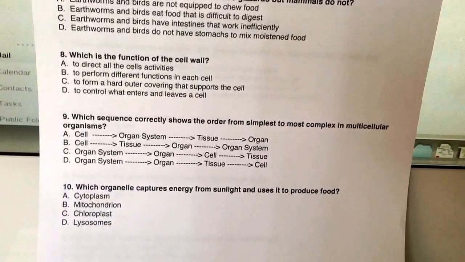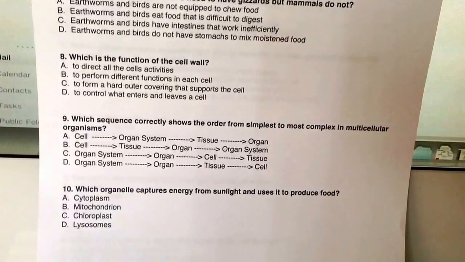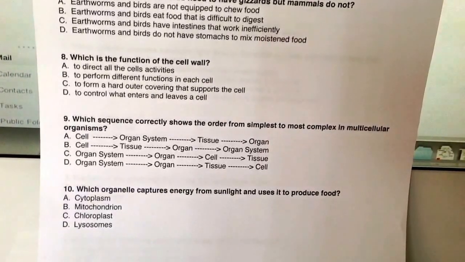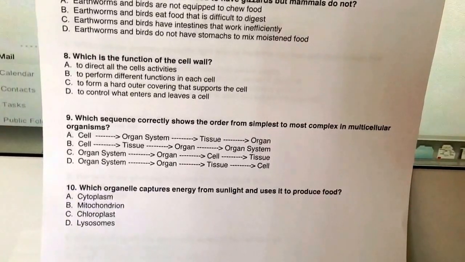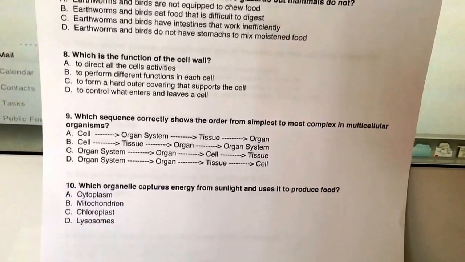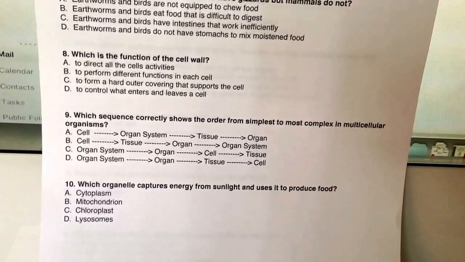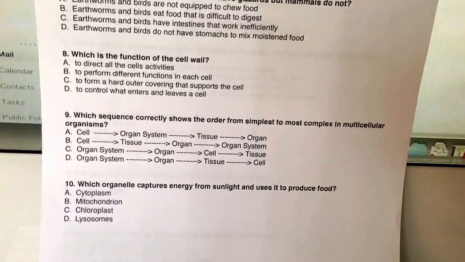Number 10. Which organelle captures energy from sunlight and uses it to produce food? A, cytoplasm. B, mitochondrion. C, chloroplasts. Or D, lysosomes.